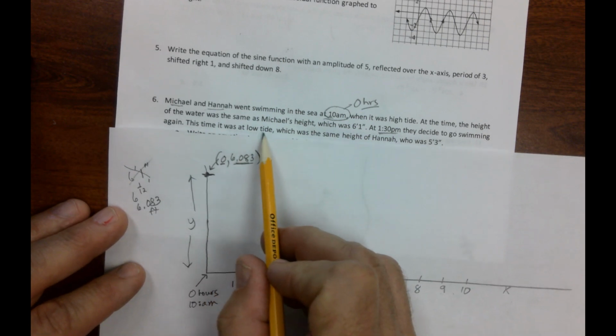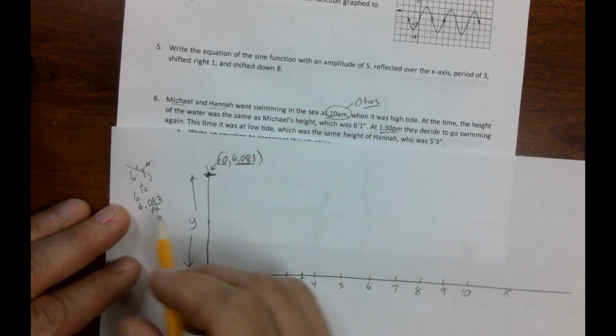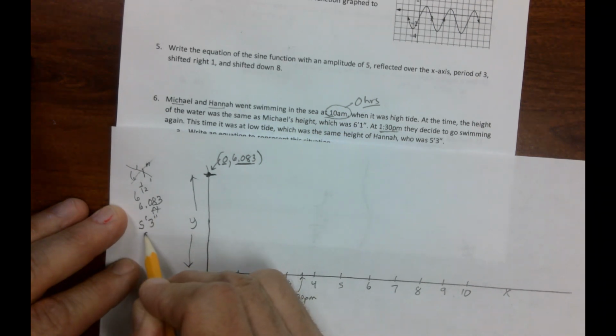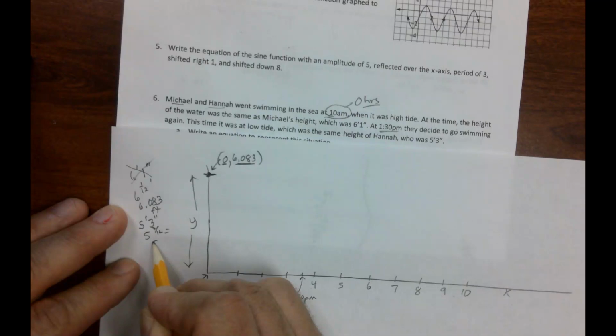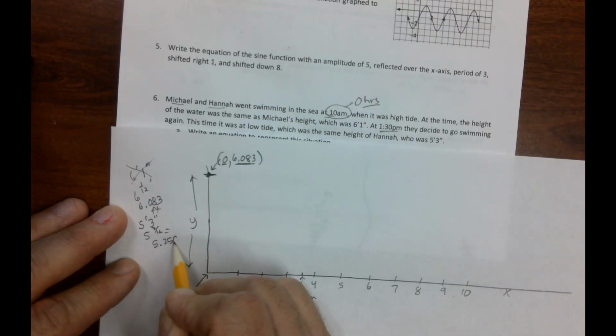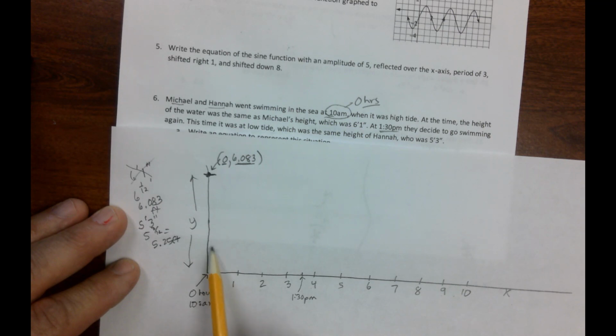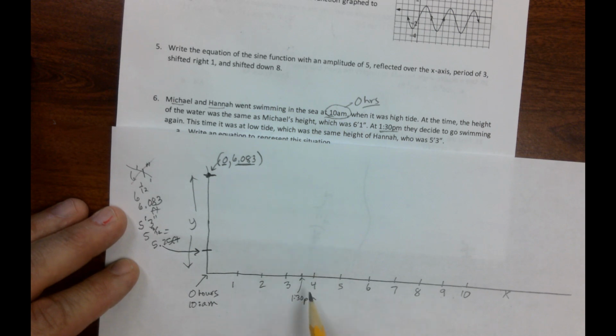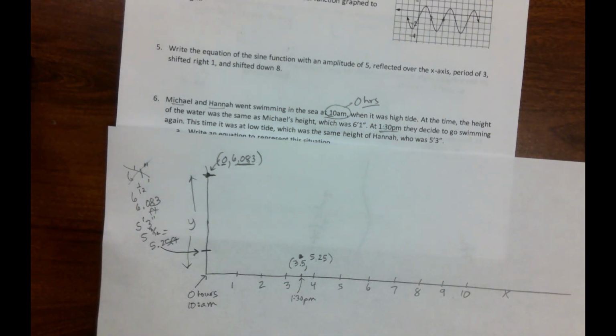This time was at low tide, which was the same height as Hannah, which is 5 feet 3. So here comes 5 feet 3 inches, which is the same thing as 5 3/12, which is 5.25 feet. So this is what's going to bother some of you, but I want my curve to be very obvious and expanded. I'm going to put that height right there, 5.25 right there. But at 1:30, after 3.5 hours, that's where it is. So I'm going to make that point right there. So really the time that's gone by is 3.5 hours, and the height is 5.25.